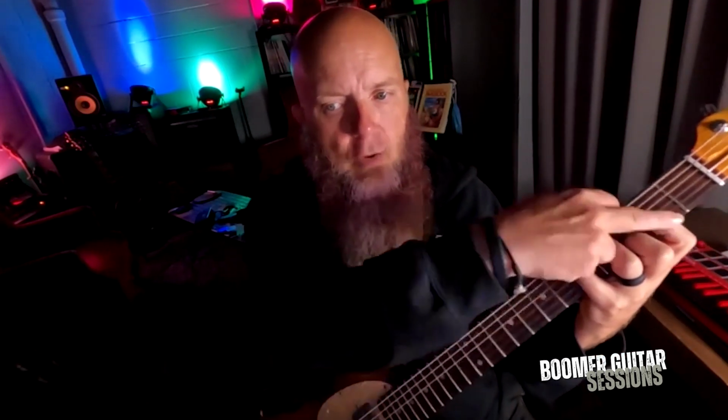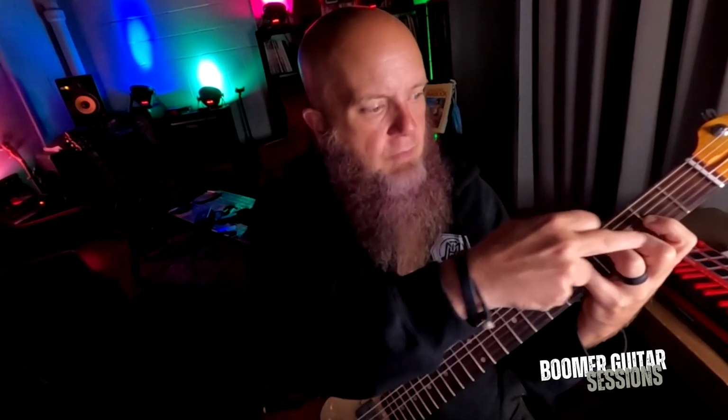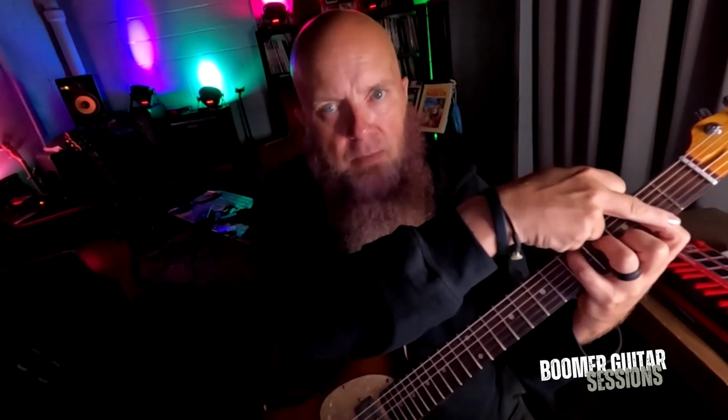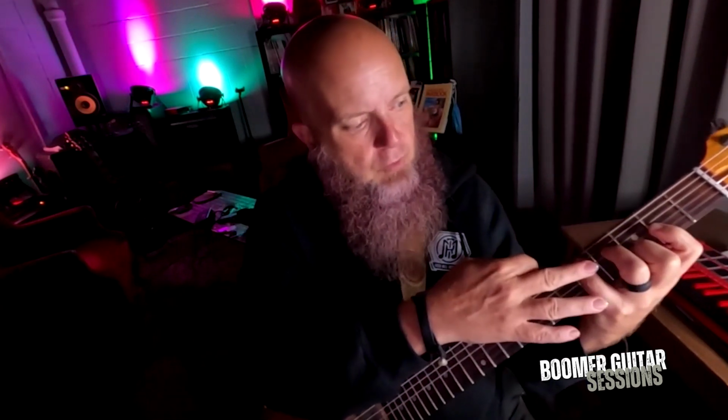Now, what the CAGED system does is it takes those open chords and makes them movable. So instead of having a chord that only works in one position, we take that fingering and make it into a bar chord. So this is my C fingering, and these are where the open strings would be. That is your C fingering of the D chord.